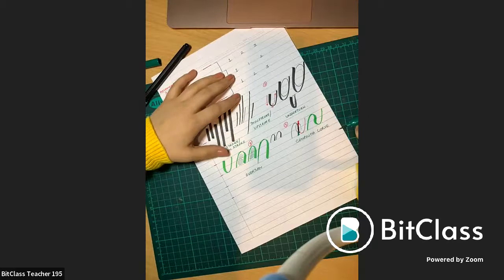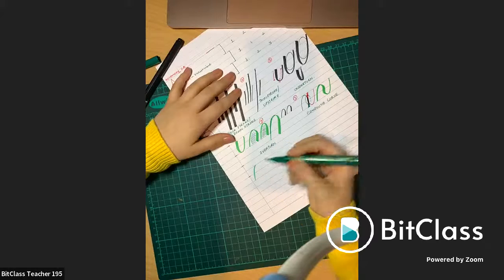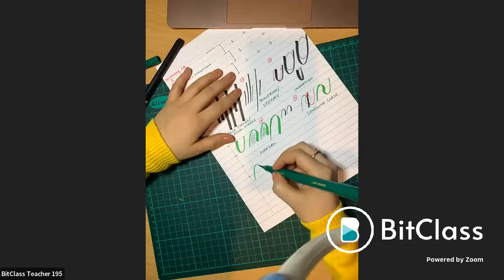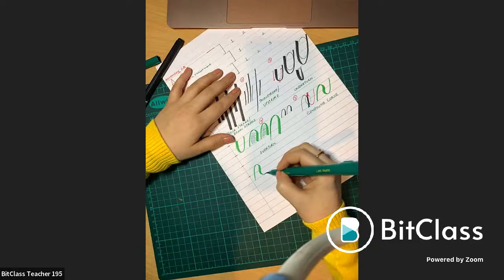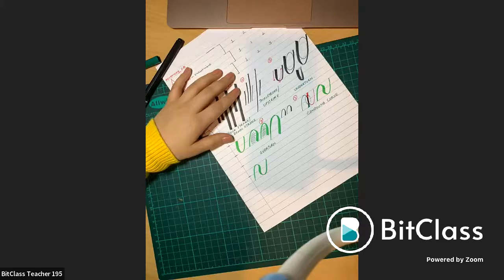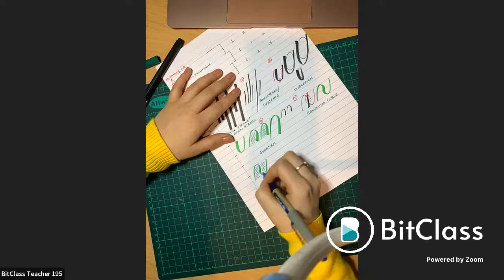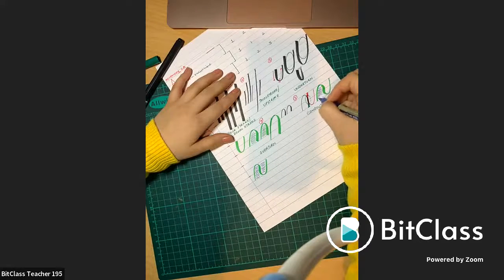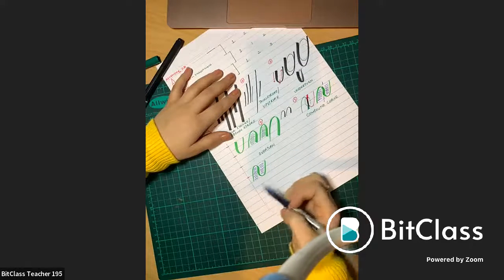Ma'am, can you do it again? Yeah, I'll do it. So you start with a thin stroke, okay? Come down with a thick stroke in a little S shape and then go back up again. Now, if you guys can see, my distance is equal here, right? I'm maintaining a distance and also my lines are parallel to each other, right? So this is your compound curve.